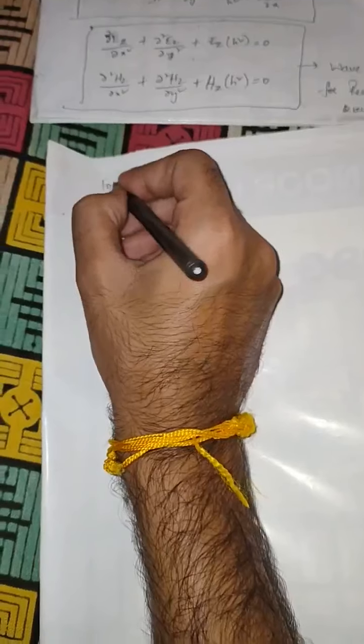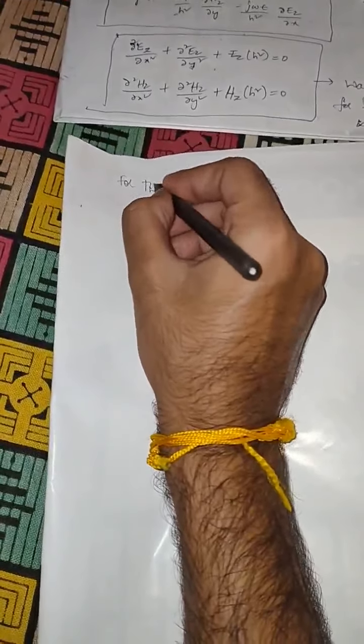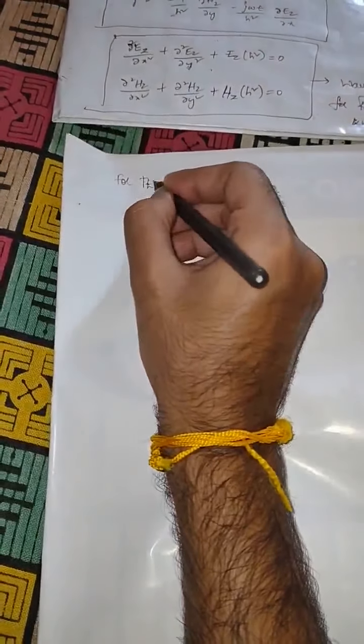So the remaining components are present: the electric field intensity is present along x and y, and the magnetic field intensity is present in the x direction, y direction, as well as in the z direction. The analysis of the transverse electric mode is carried out through a derivation. It can be explained here. TE mode, for transverse electric mode.